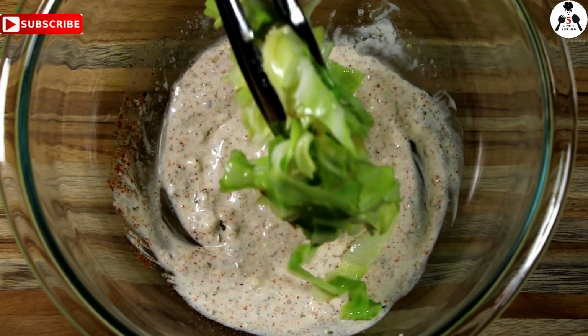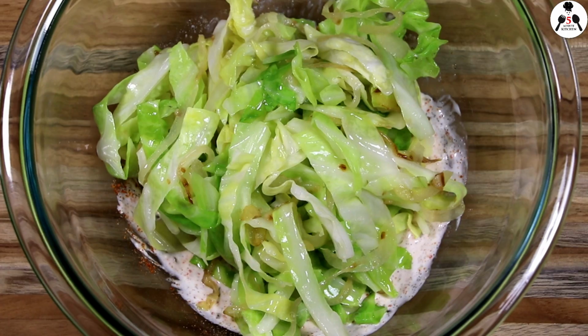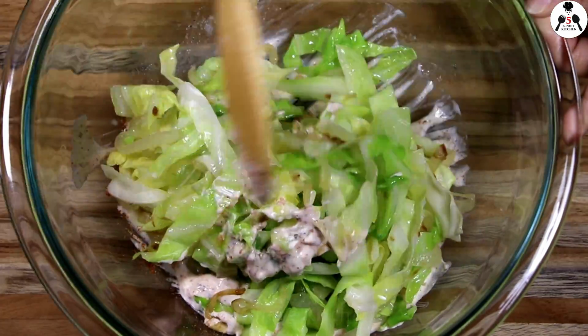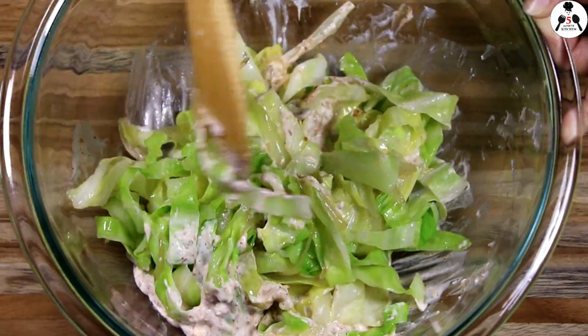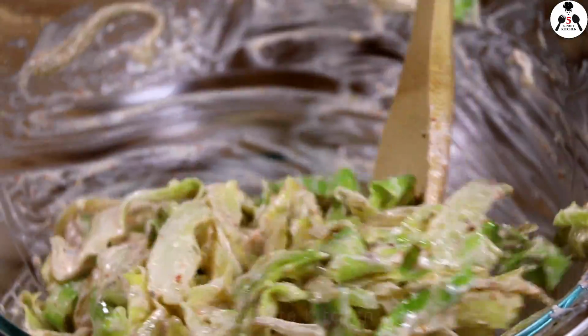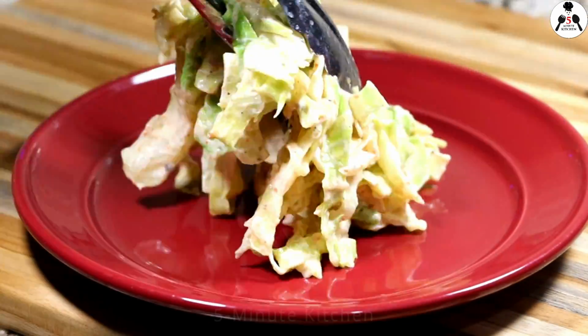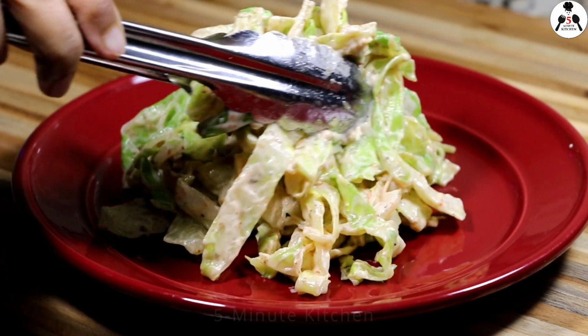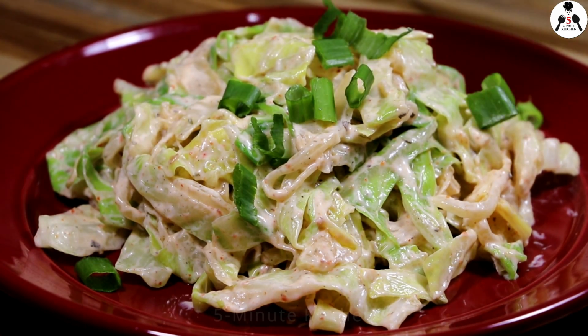Now add the cabbage strips that we prepared earlier. Mix it properly with the sauce. Our mouth-watering keto pasta noodle is ready in less than 5 minutes. Now serve it on a serving plate and sprinkle some spring onions.